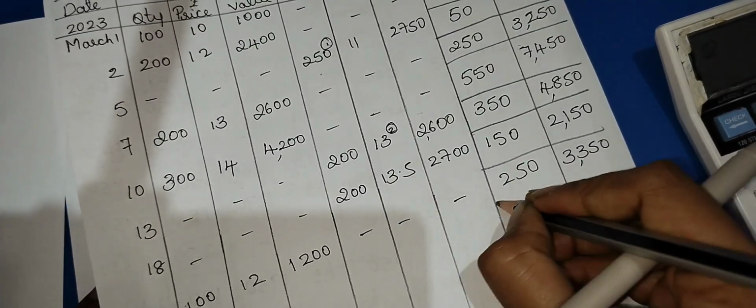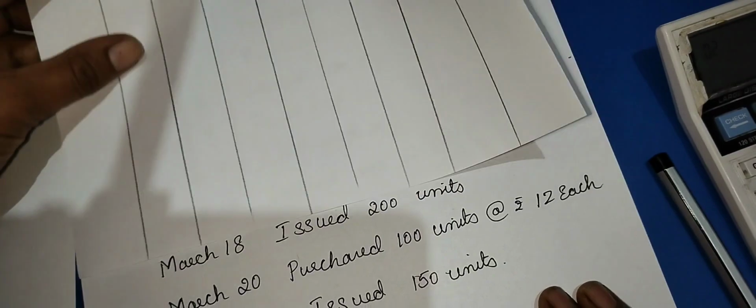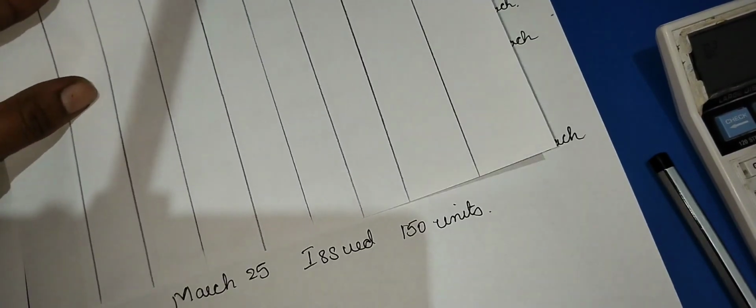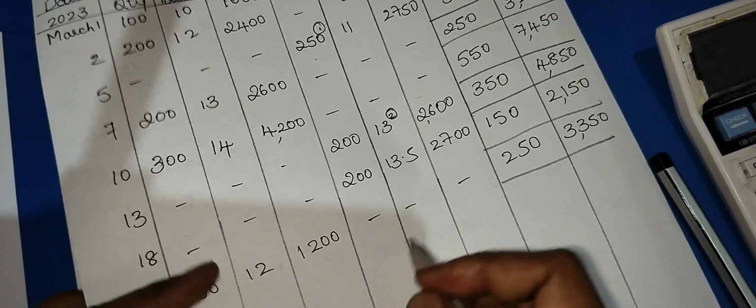The last transaction for the month of March is on March 25th, issued 150 units.